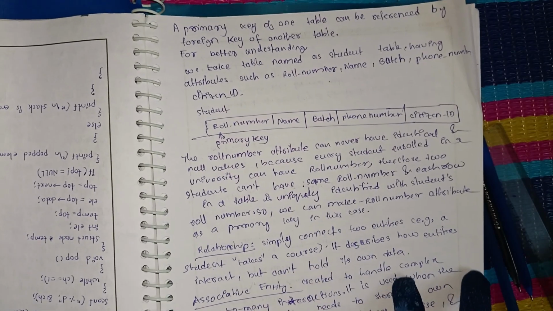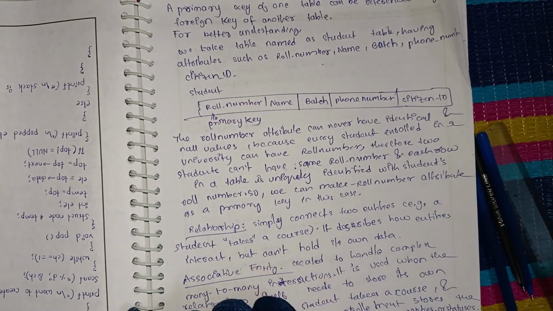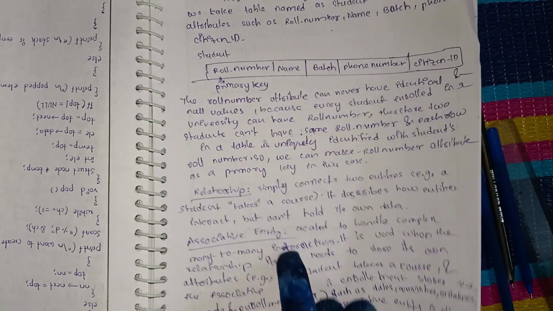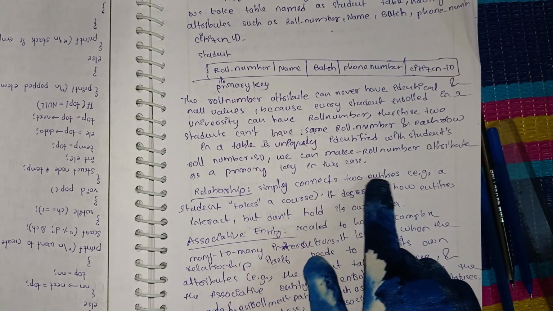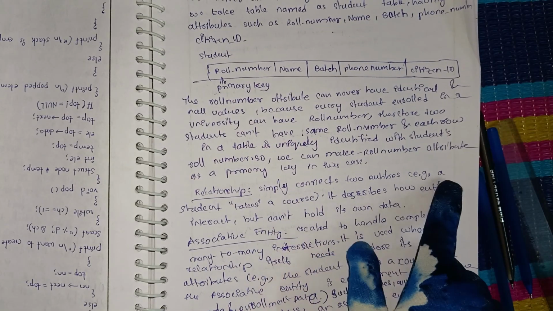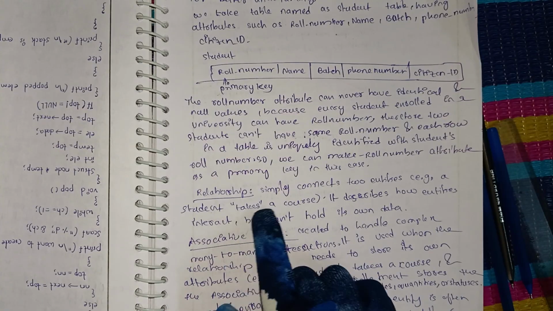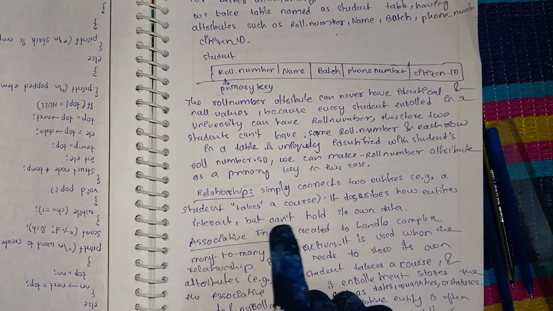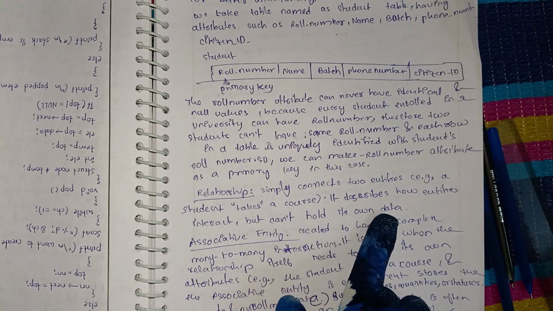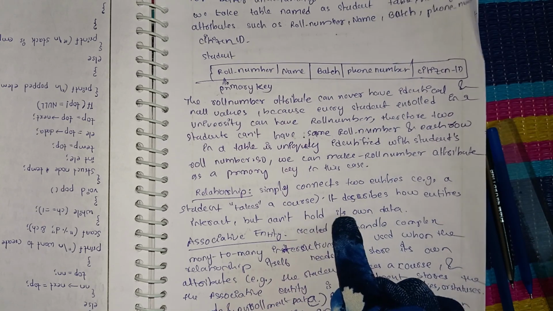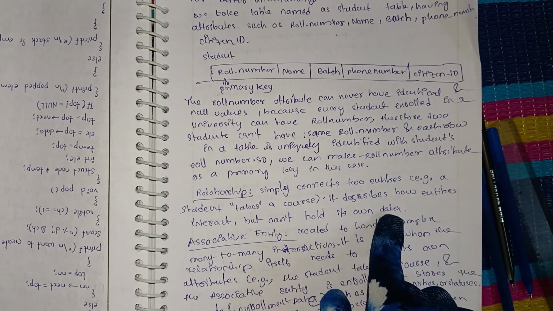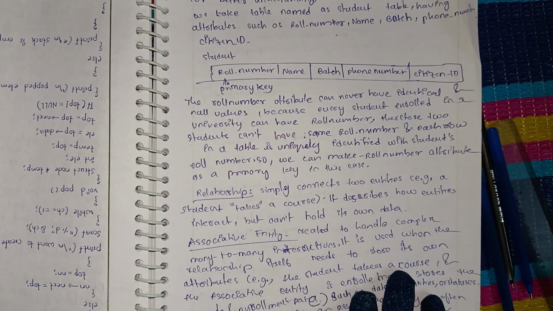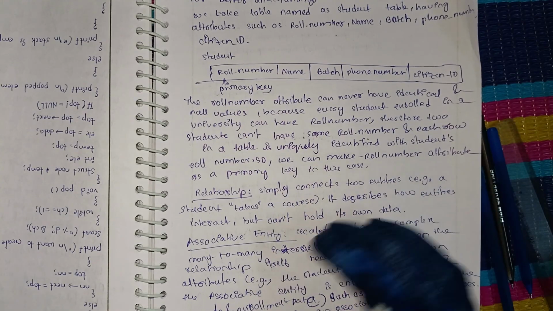Then we will see the difference between a relationship and an associative entity. A relationship simply connects two entities, for example, a student takes a course. It describes how entities interact but can't hold its own data, meaning its own attributes, or columns, like a table.